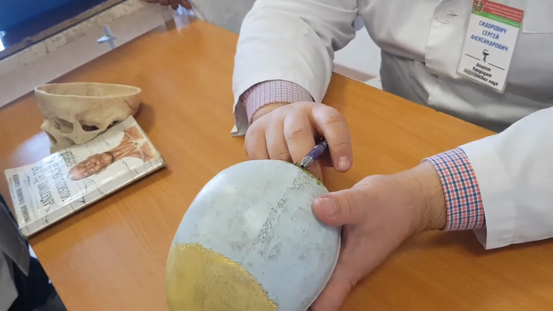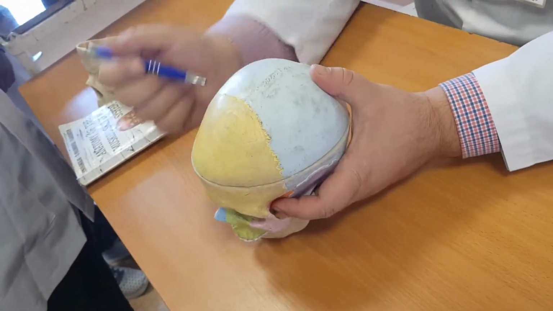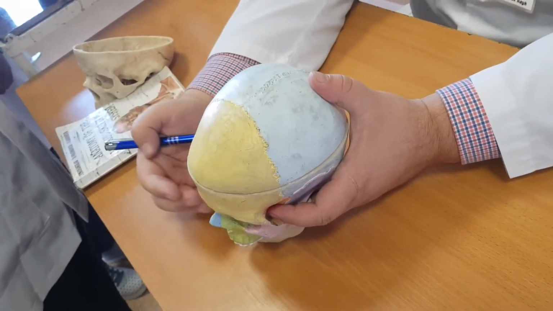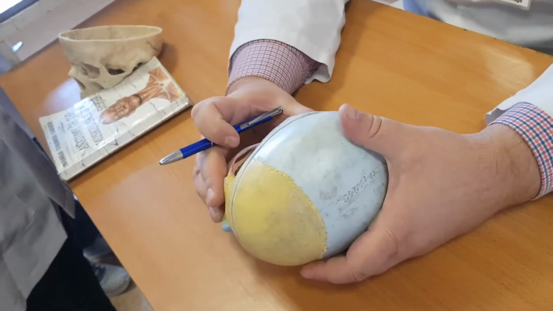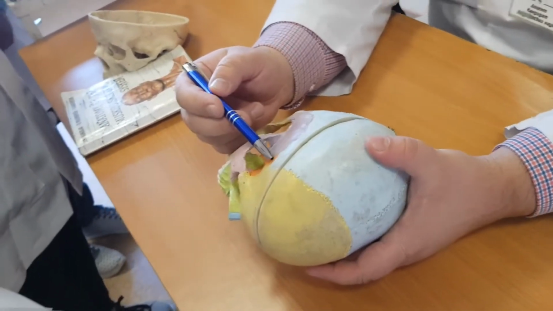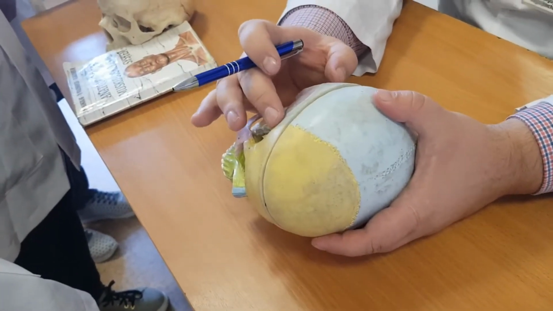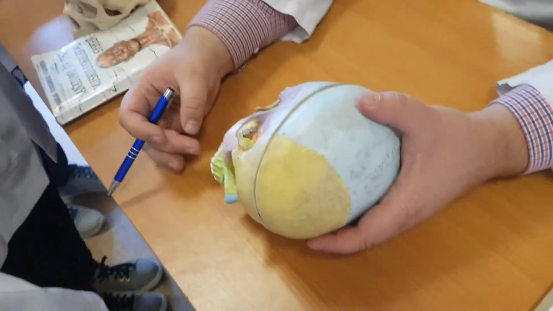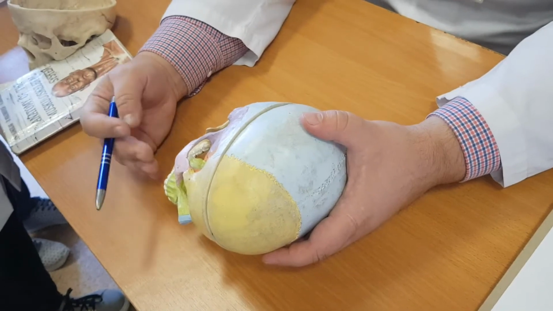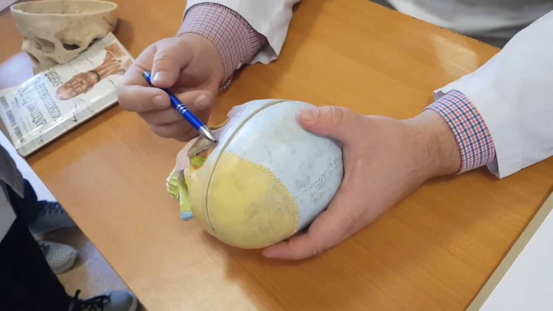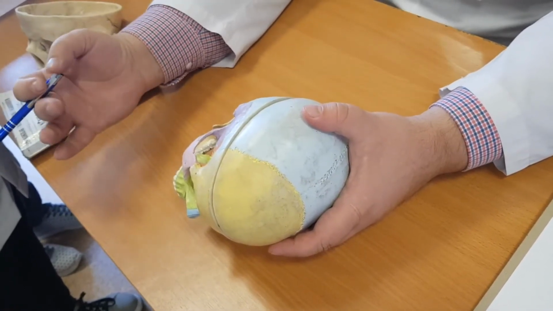Posterior fonticulus closed in the second month of life, and anterior fonticulus closed at the beginning of the second year or at the end of the first year of life. And sometimes maybe fonticulus sphenoidalis, here it is, and fonticulus mastoideus. They are present only in premature newborns. For example, if somebody was born at the age of 7 months, in this case, these two fonticuli close in the time of the next 2 months.